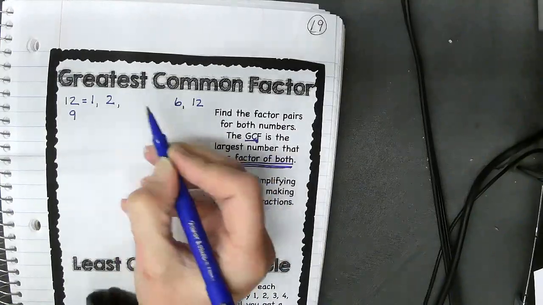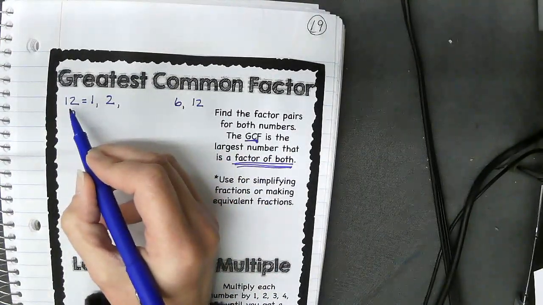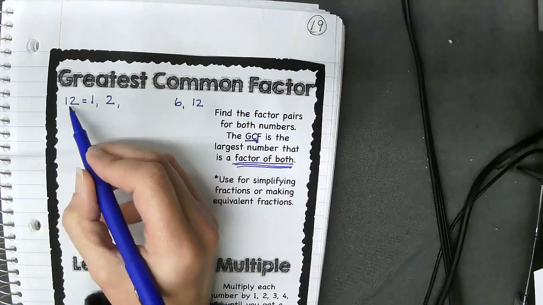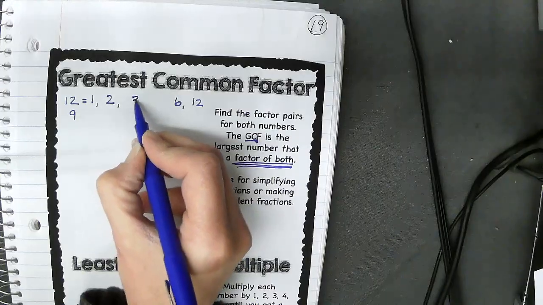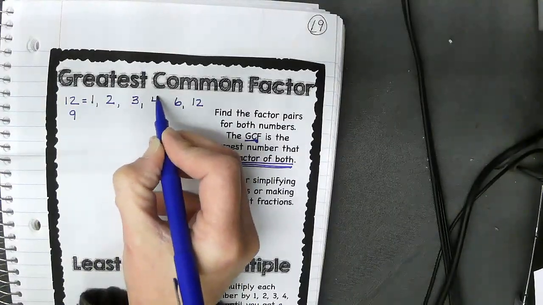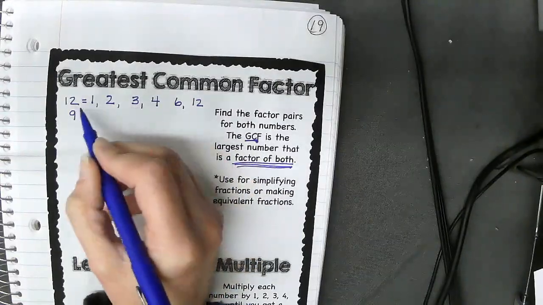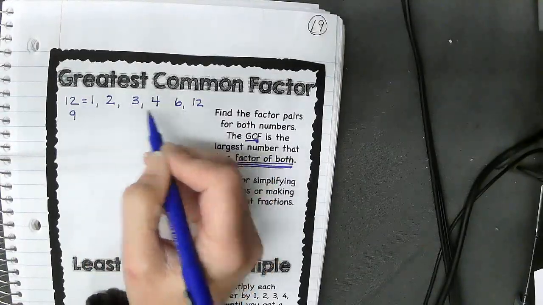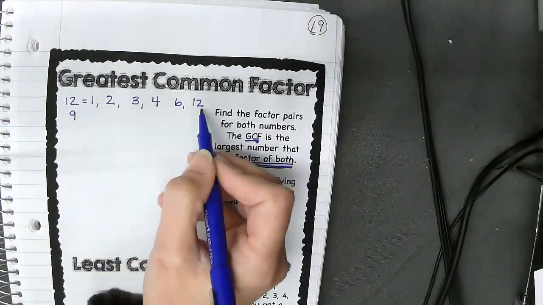All right, so eventually we'll have a list. And then I'm going to look at 3. And 3 can go into 12 4 times. So I'm going to write a 3, and then a 4. And then the next number up is a 4, and 4 is already here, so I know that I'm done. So first I did 1 times 12.